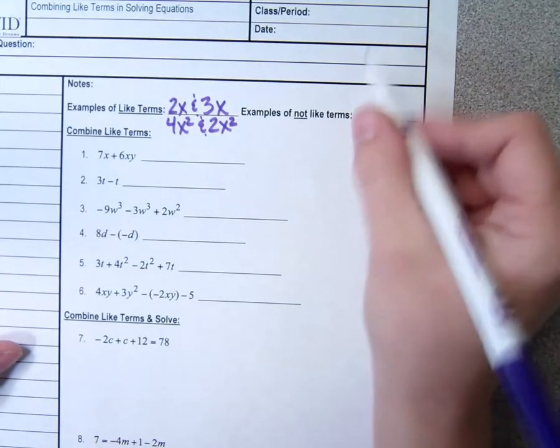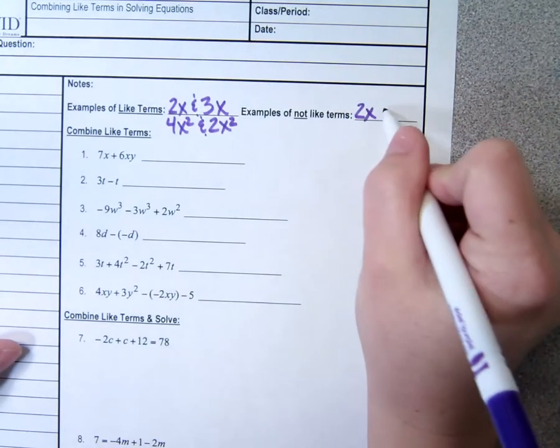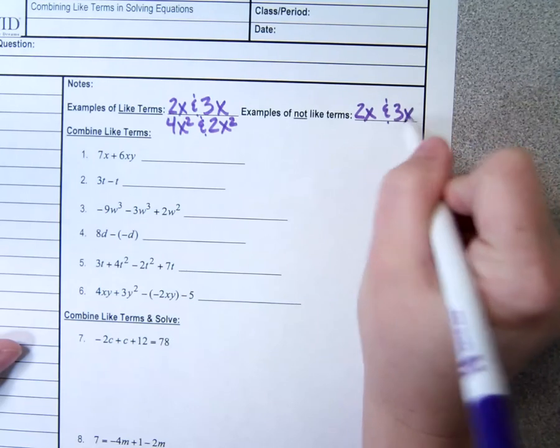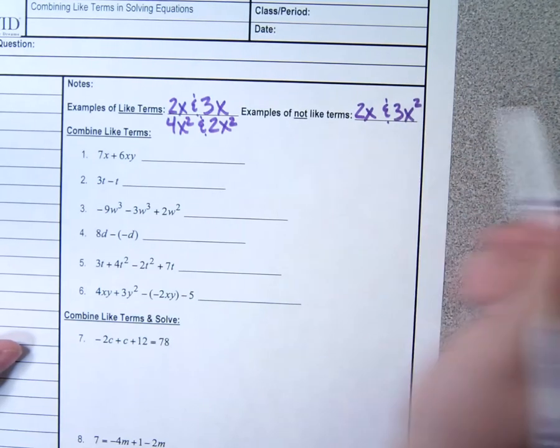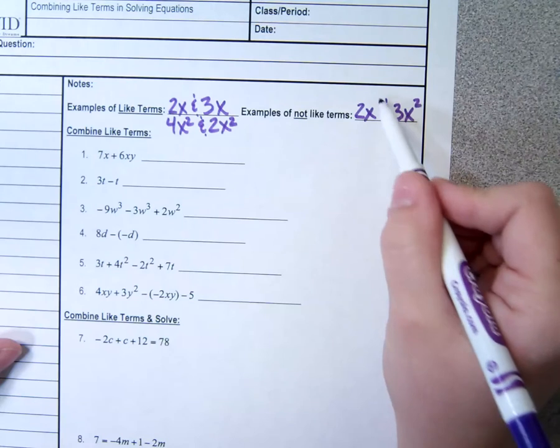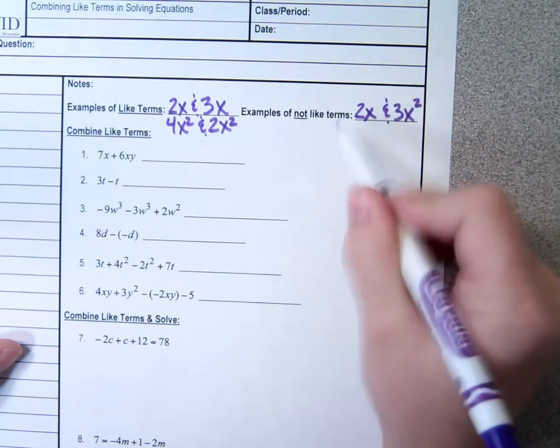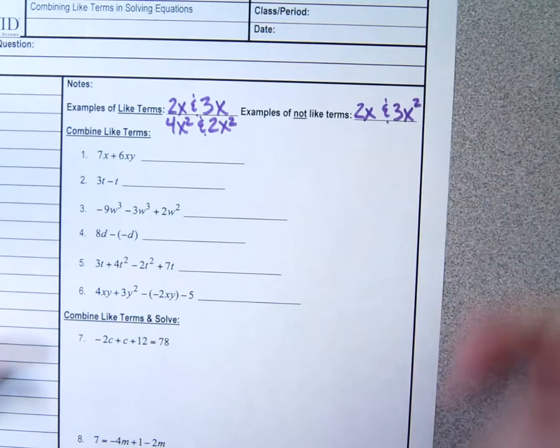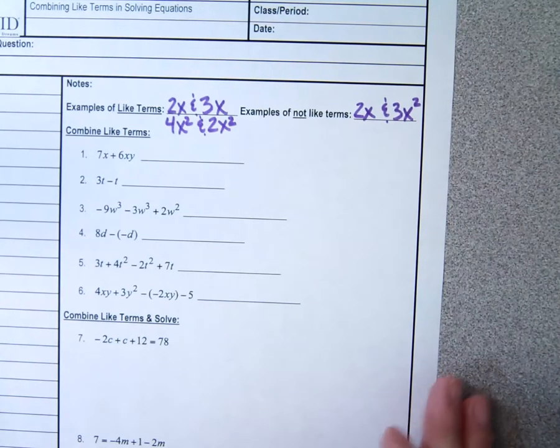Things that would not be like terms would be like if I wanted to combine a 2x and a 3x squared. They do have the same variable, but they're not raised to the same exponent. So these are examples of things that are not like terms. So let's just look at these examples down below.